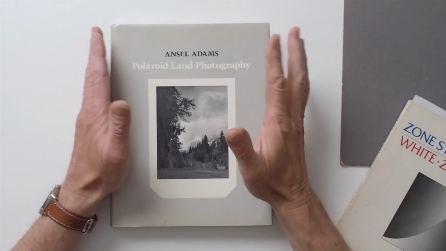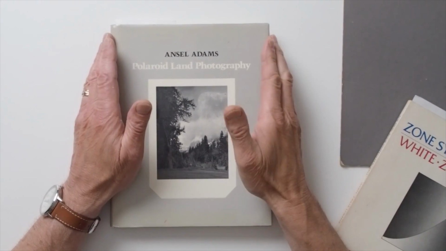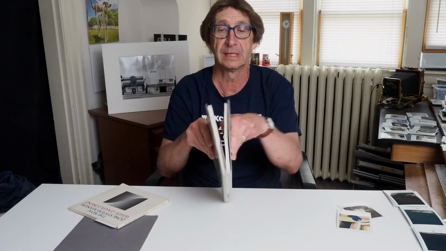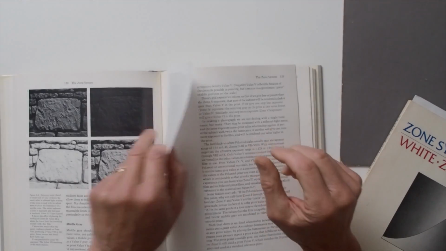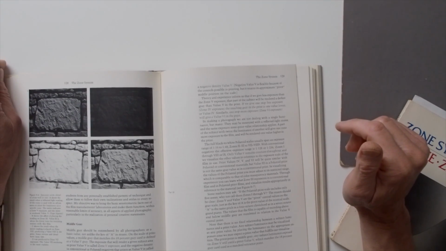The zone system itself was developed by famous photographer Ansel Adams and Fred Archer in the 1930s. And this is his book, Ansel Adams' 1978 edition of Polaroid Land Photography. It's a very good book, by the way, if you are serious about Polaroid photography, and the '78 edition has a lot about SX-70 photography in it as well.